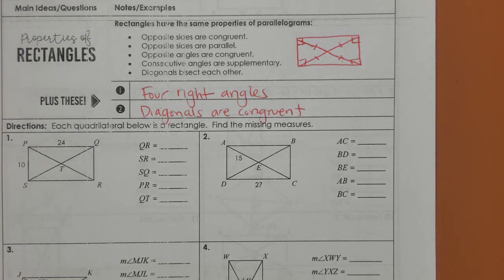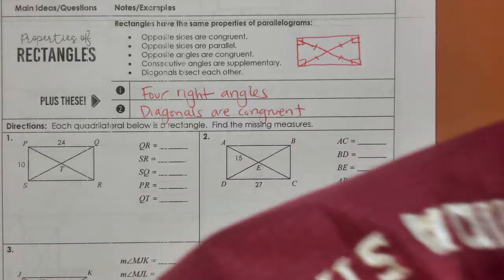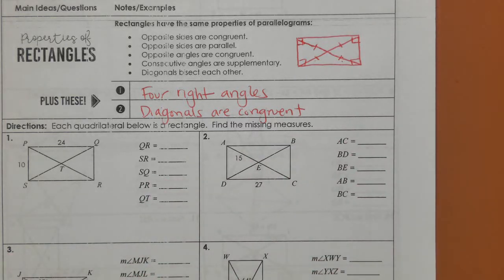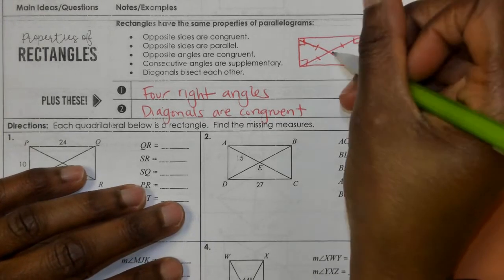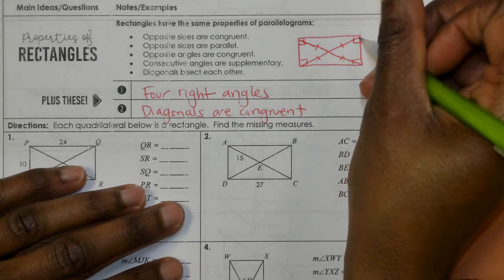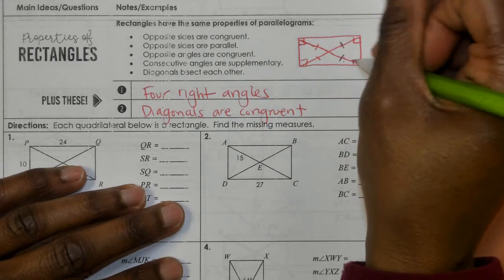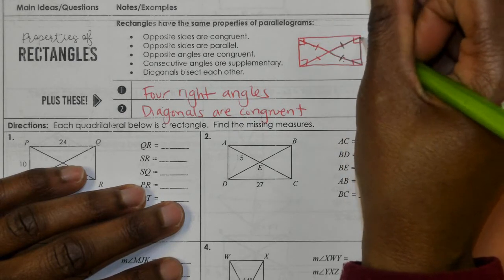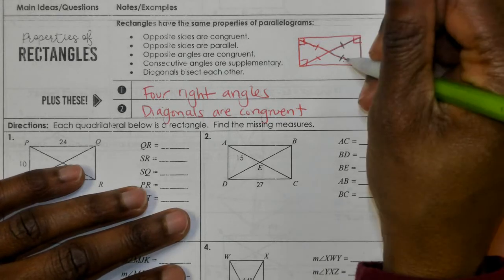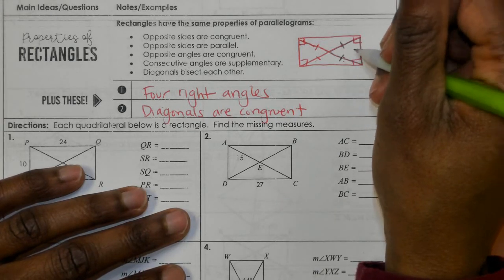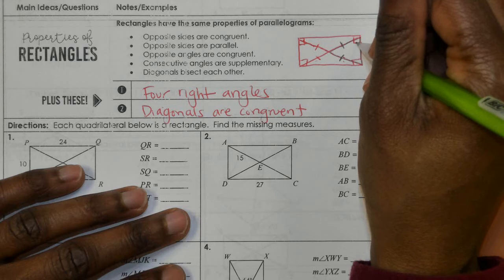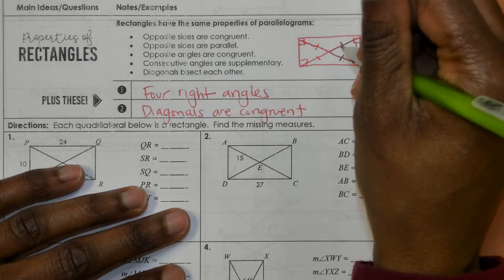Okay. So, since this is an isosceles triangle, we have two sides the same, which means on this triangle two angles should be the same. The two angles that are the same on an isosceles triangle are the two across from the congruent sides. So this angle will be the same as this angle.